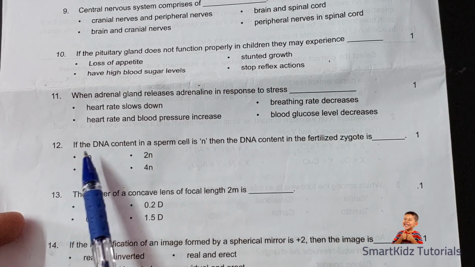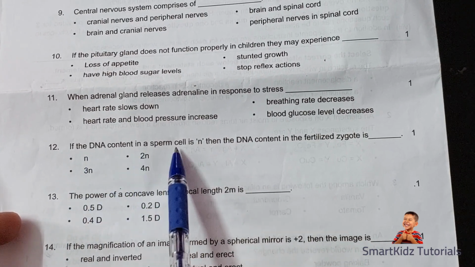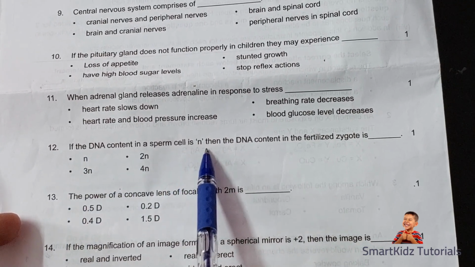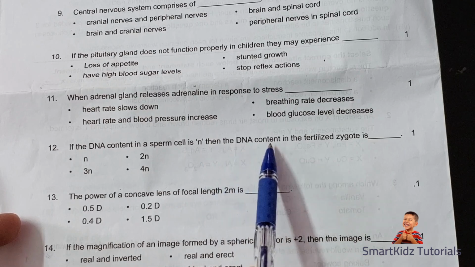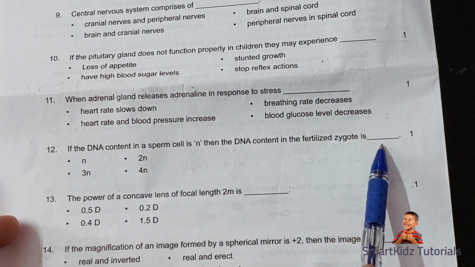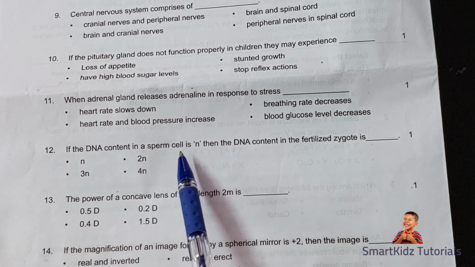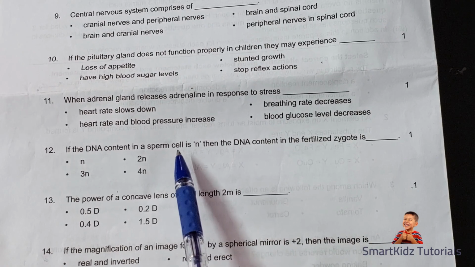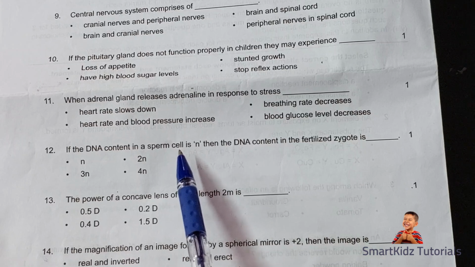Question number 12. If the DNA content in a sperm cell is N, then the DNA content in the fertilized zygote is dash. Sperm is a sex cell, just like egg is a sex cell.